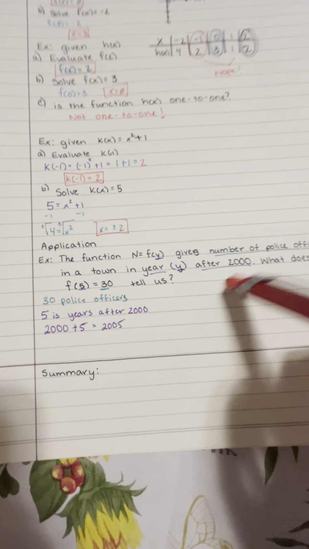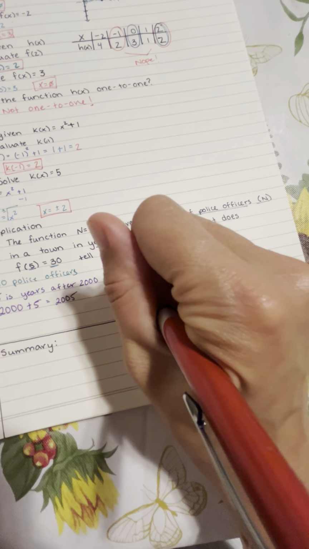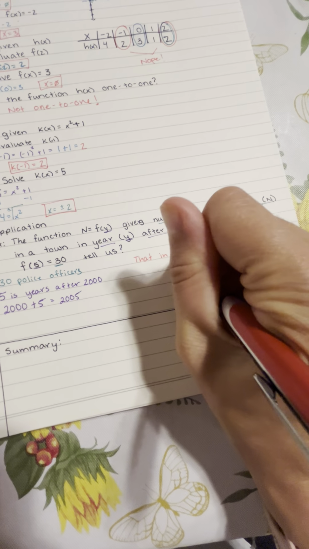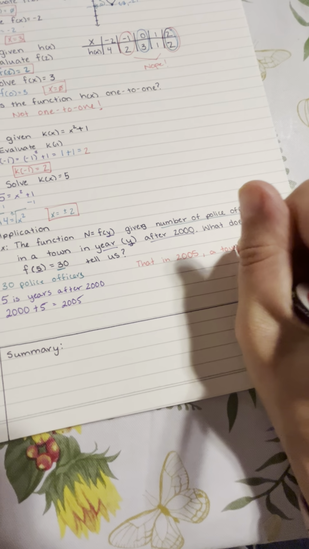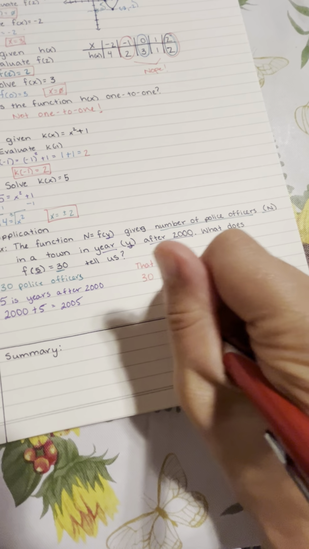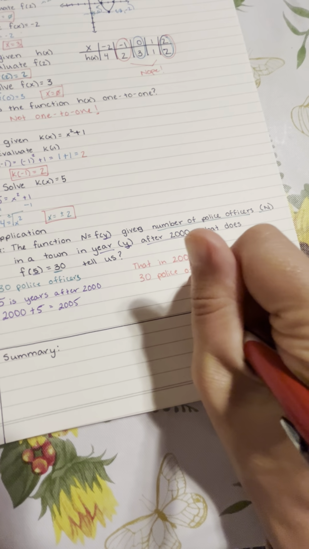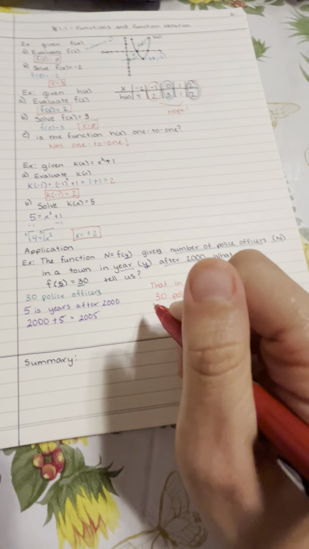So in this scenario, what does this problem say? This problem says that in 2005, a town has 30 police officers. And that is what f of 5 equals 30 represents.